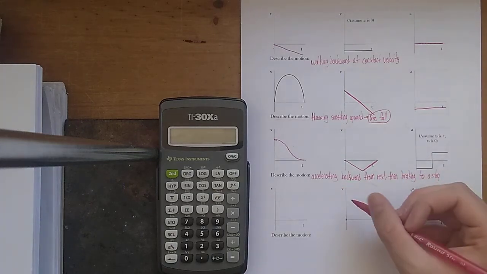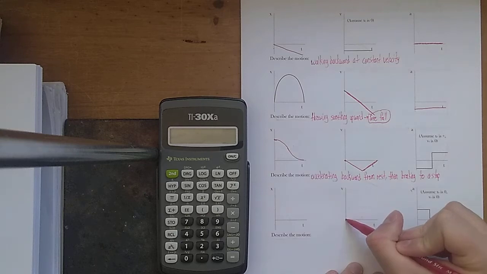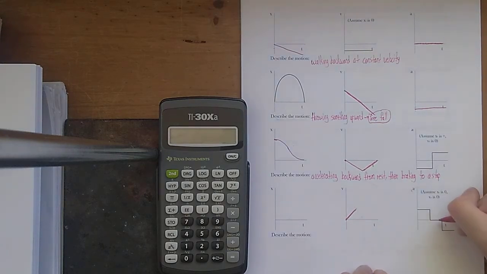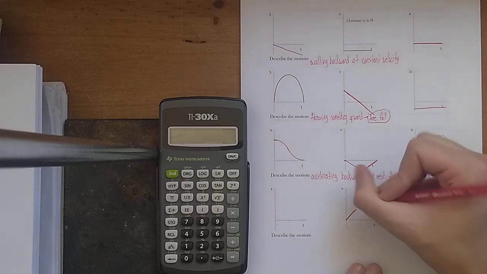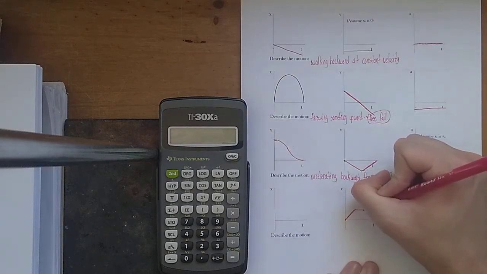Since v naught is 0, I'll put that dot there. We have an increase in velocity initially. Then we have no acceleration, which means that we shouldn't have any change in velocity. Remember, the slope of v versus t is the acceleration, so if the acceleration is 0, then we should have a slope of 0 here in this middle part, which basically just means a flat line.